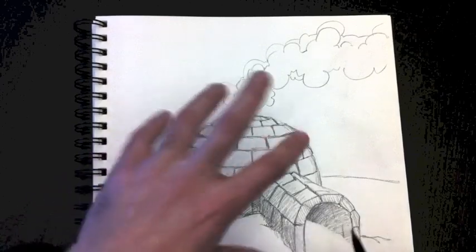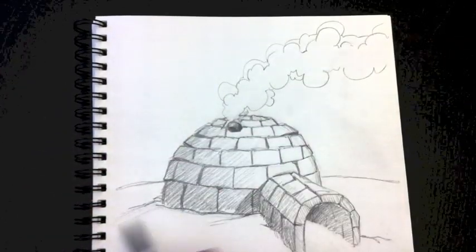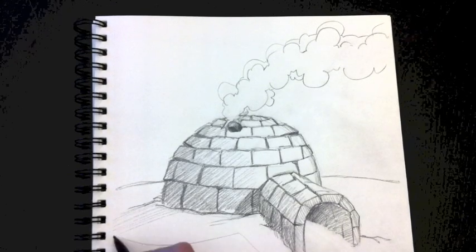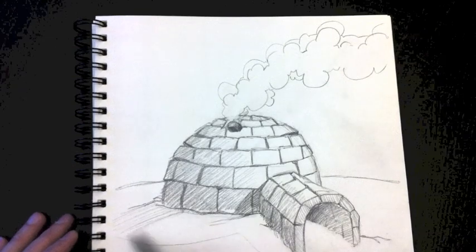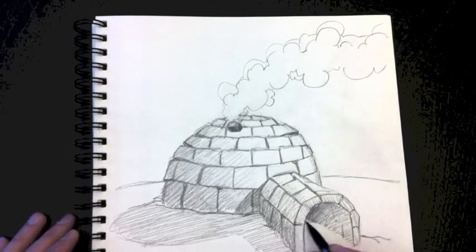And then the igloo is making a shadow in the snow. So if you like, you can redraw that shape and then color that in. And a little bit inside here too.